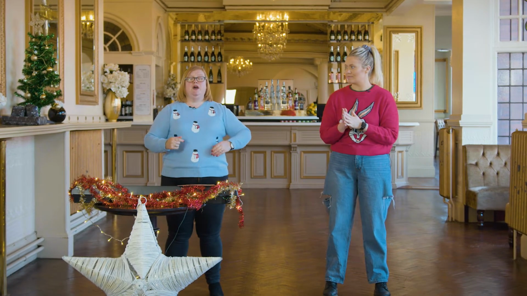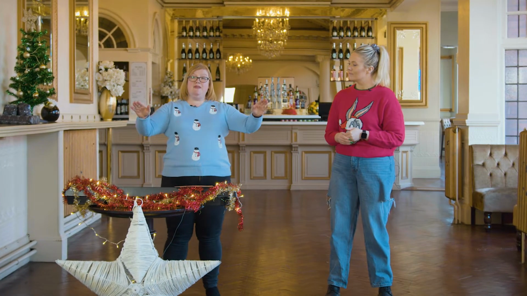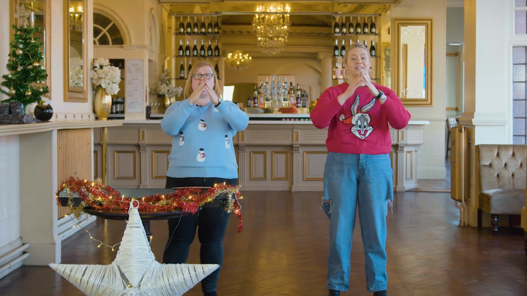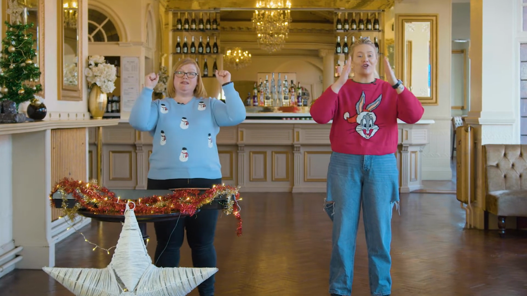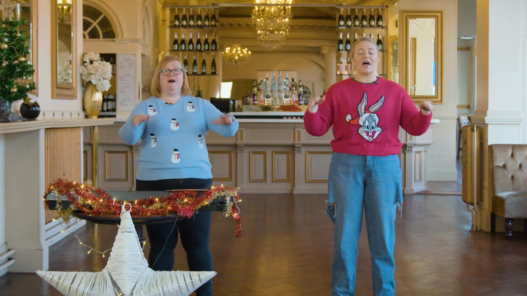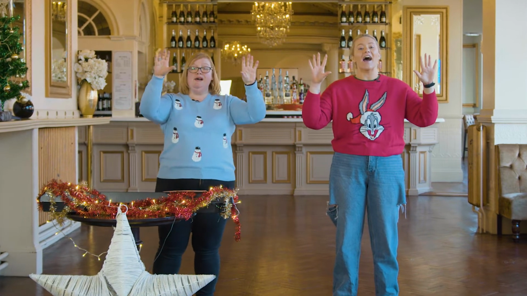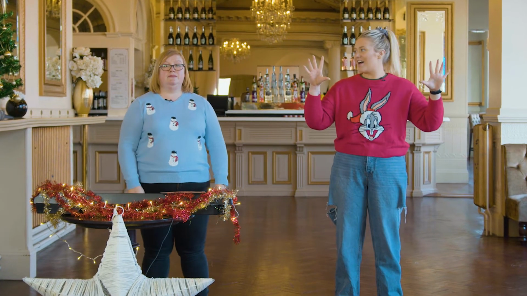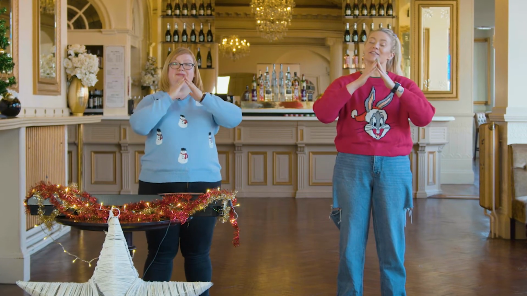1, 2. A Christmas tree, a Christmas tree, a fairy on the top of the Christmas tree. A star, a fairy on the top of the Christmas tree. A star, a fairy on the top of a Christmas tree.